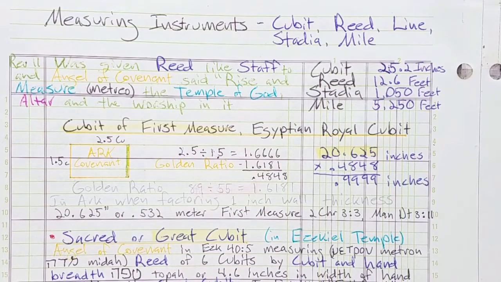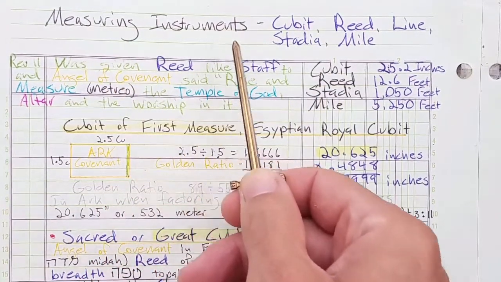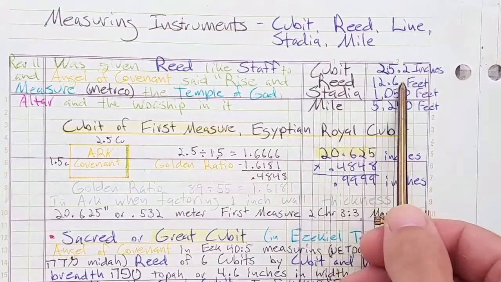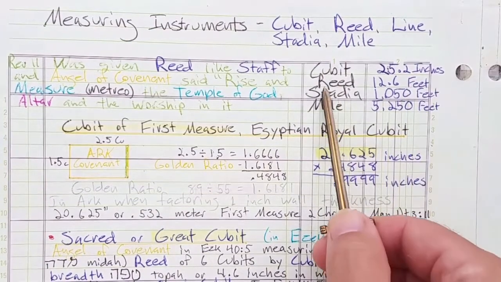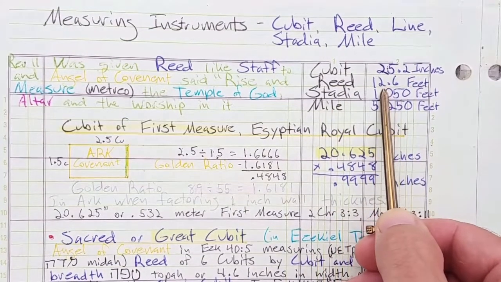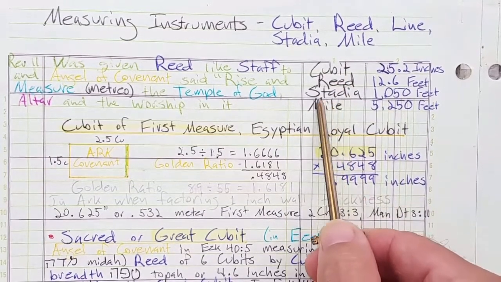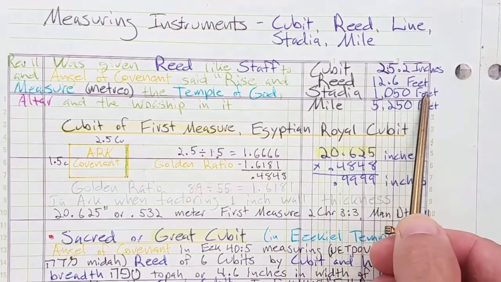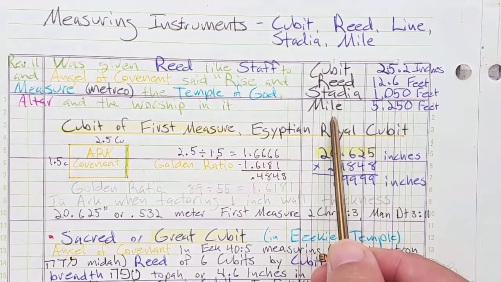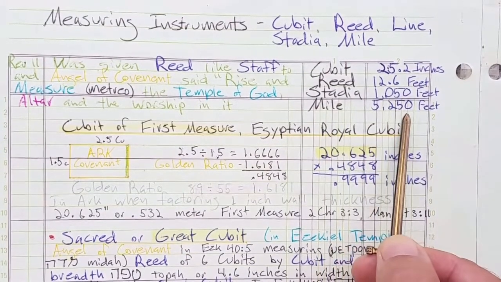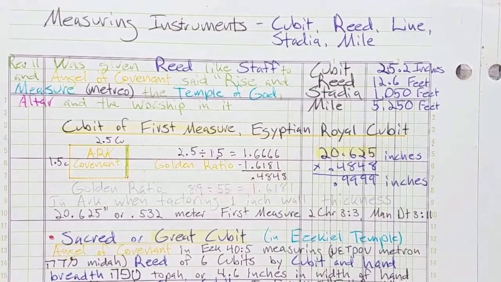Okay, here are our notes. Measuring instruments: cubit, reed, line, stadia, mile, or measuring units, we could say. Here you can see we have a cubit, 25.2 inches. A reed is 12.6 feet, or 6 cubits. We have a stadia, which is 1,050 feet. And we have a sacred mile, not the mile we're used to, which is 5,250 feet. Okay, so these are our main measuring units.